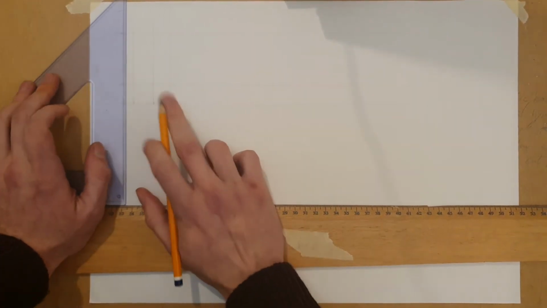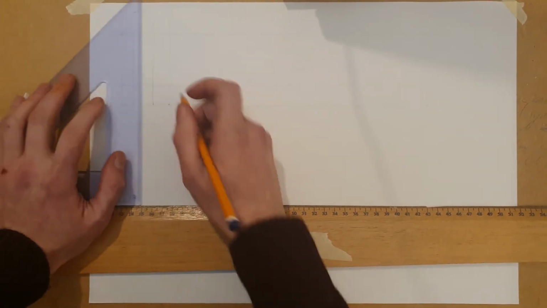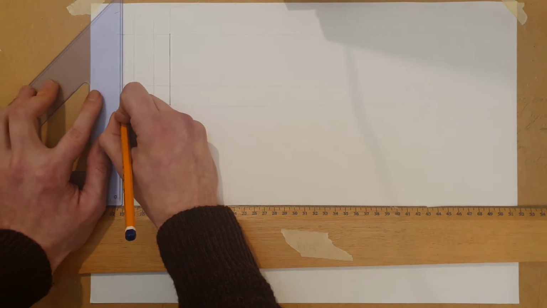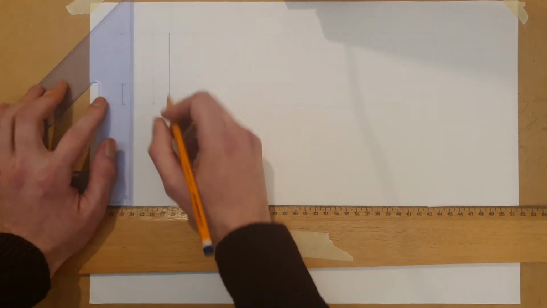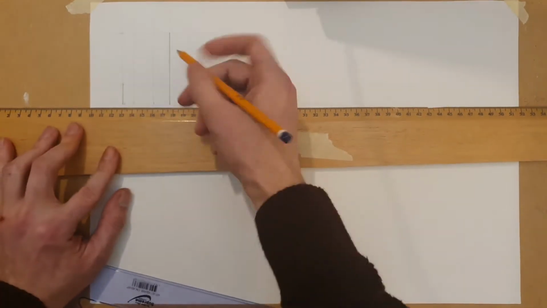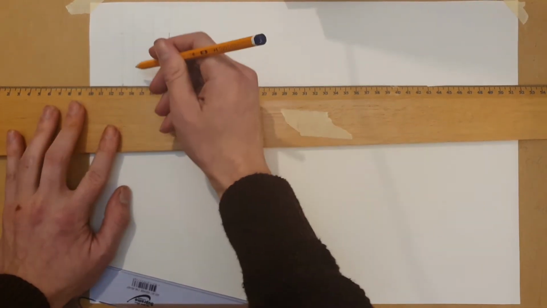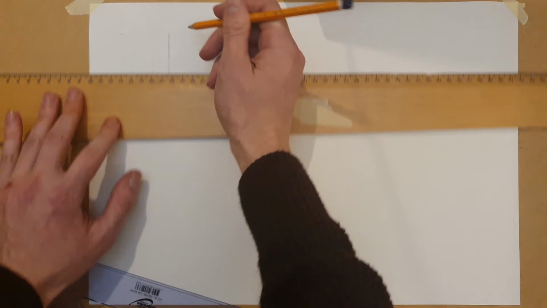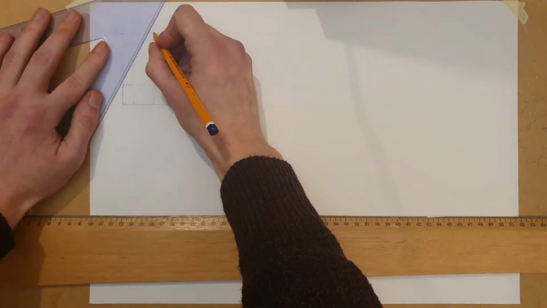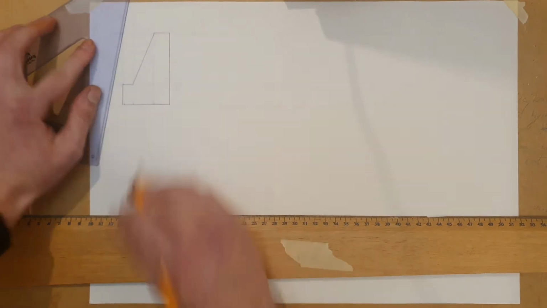Now we can tell from our question, this is the back, this is the front. What else can we see from here? Base, the top, and we know that these join at an angle.